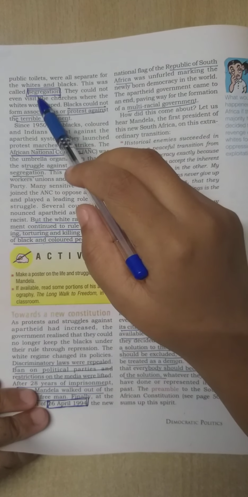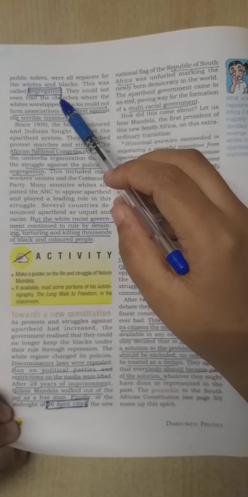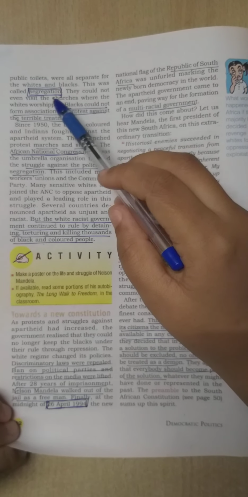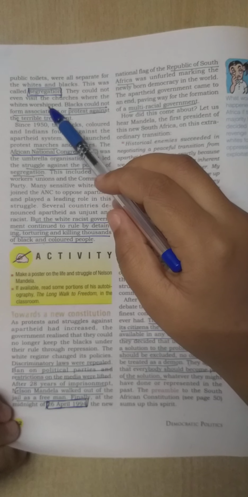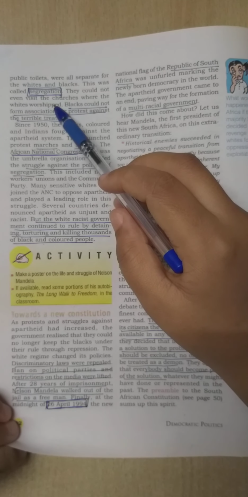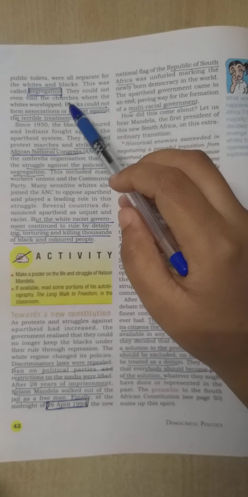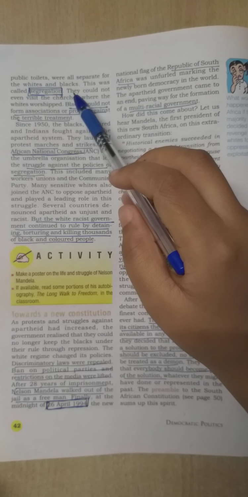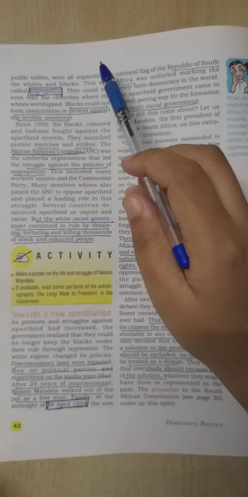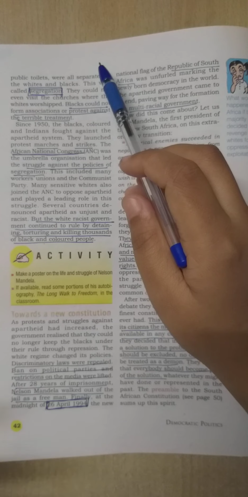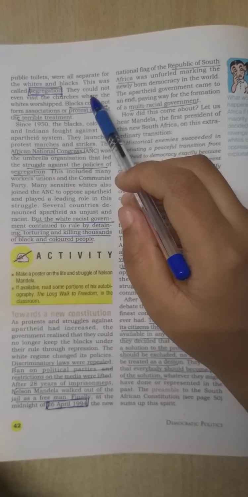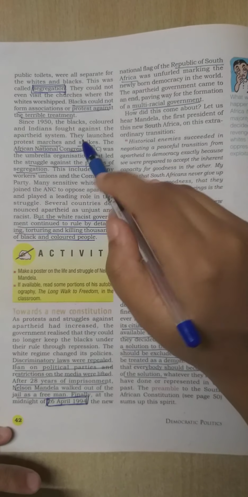This was called segregation. So this is what segregation means: you're segregating the use of facilities on the basis of color. They could not even visit the churches where the whites went for worship. We've always heard the saying that you are all equal before the eye of law. It has to be there if you're a democratic country. And there is also a saying that you are all equal before the eye of God, you are all children of God. But here, according to this apartheid system, even the churches would be separate for blacks, whites and mixed people. So even there was a lot of segregation.